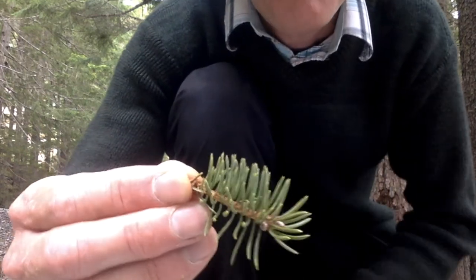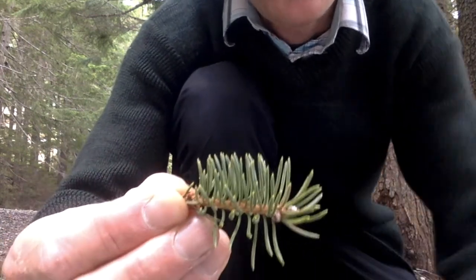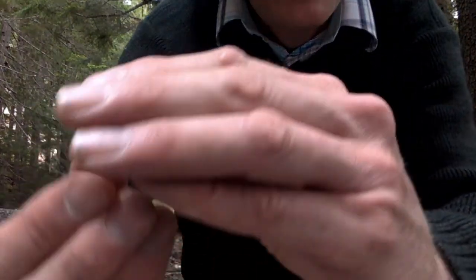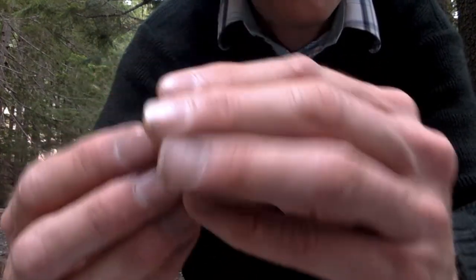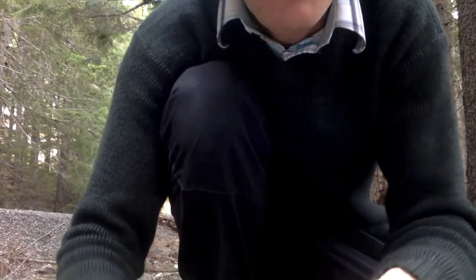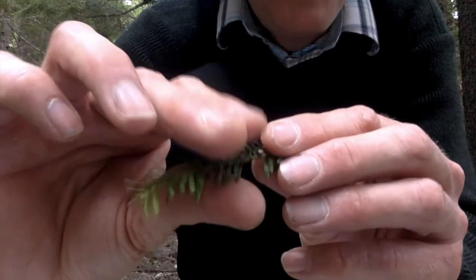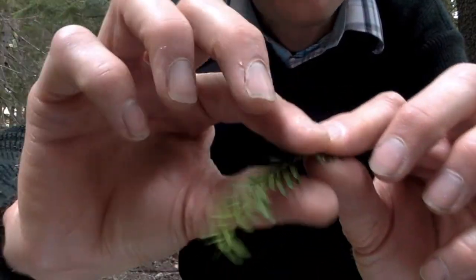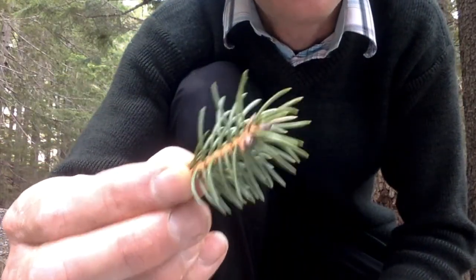There's an expression, don't shake hands with a spruce. What that is saying is that the needles of a spruce are a lot sharper. When I'm putting my hand around this, I can really feel the pinpricks from those needles going into my hand. That's not a problem with hemlock. It's very soft, and the individual leaves or needles are arranged more in a flat pattern.